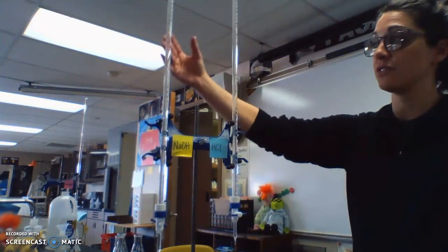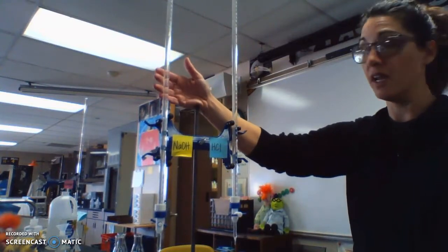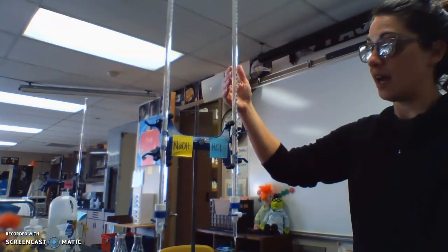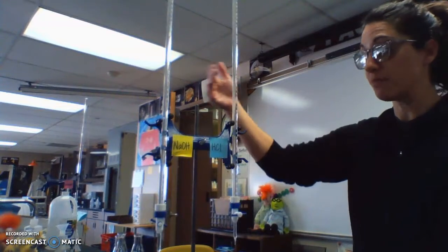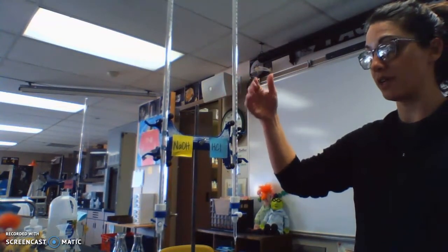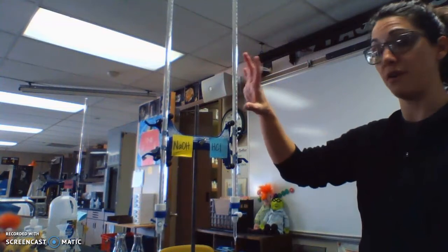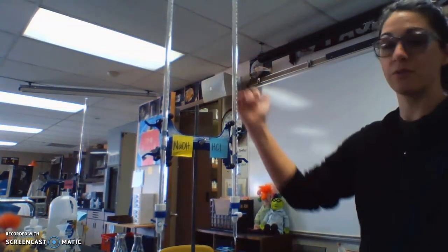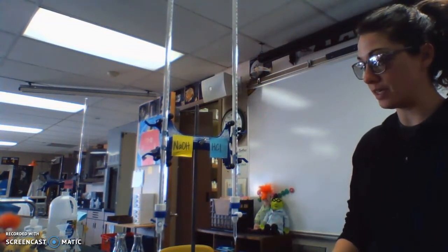So using a standard solution to find an unknown concentration, because at the equivalence point, these two will have the same number of moles, so then we can do a calculation based on their volumes. We will know their volumes from the burettes, and it will have equivalent moles at that point. And we're going to do that with an indicator, so I'll show you that in a second.